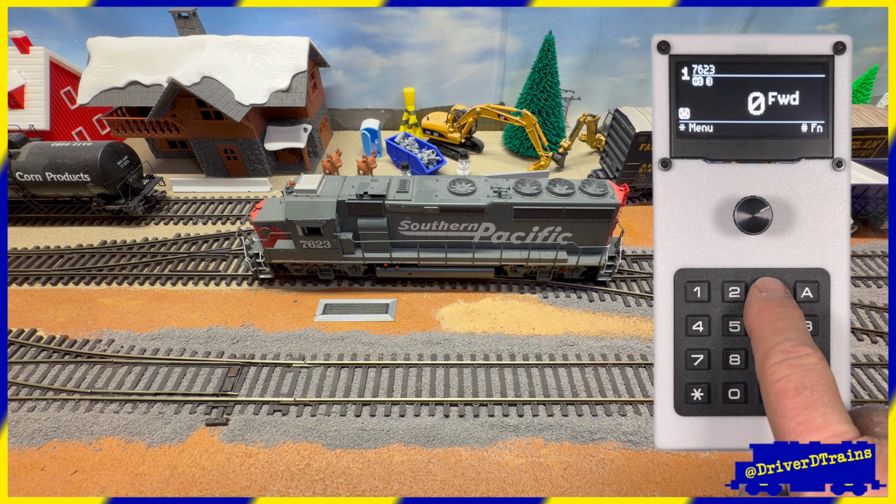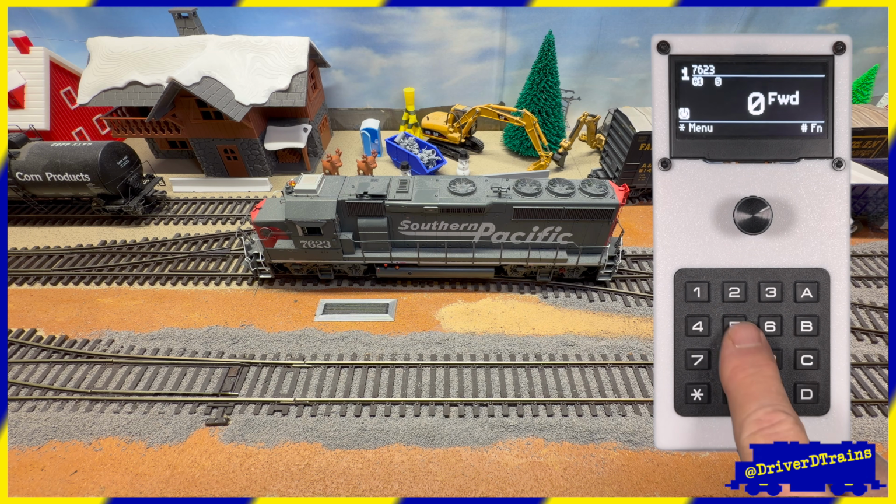Together with the keys on the keypad, using the pound key function shortcut and adding additional buttons, we can easily access and control all of our locomotive's DCC decoder functions.